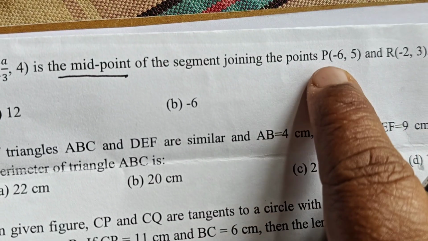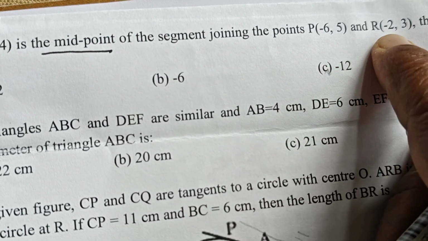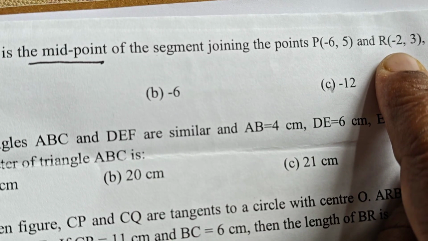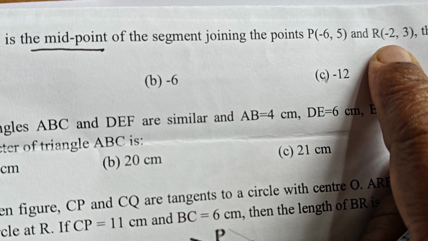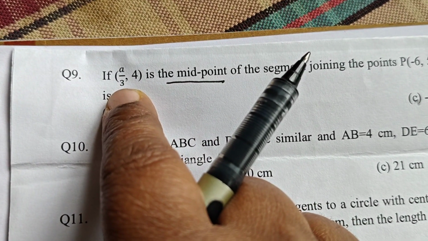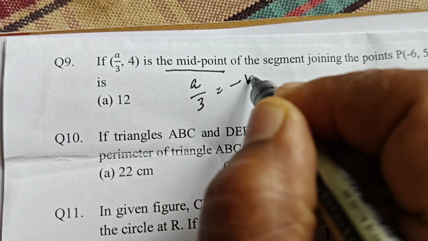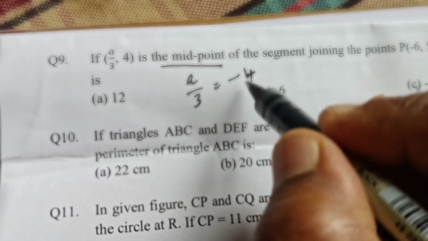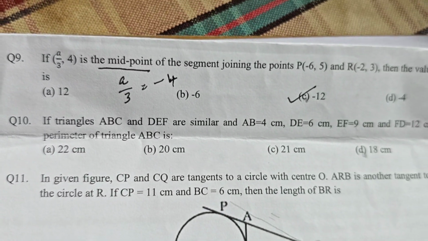How do you find the midpoint? X1 plus X2 by 2. What is X1? Minus 6. What is X2? Minus 2. X1 plus X2 is minus 6 plus minus 2, minus 8. Divided by 2, minus 8 divided by 2 is minus 4. So, here A by 3 is equal to minus 4. So, A equals 3 into minus 4, minus 12. Option C is the answer.